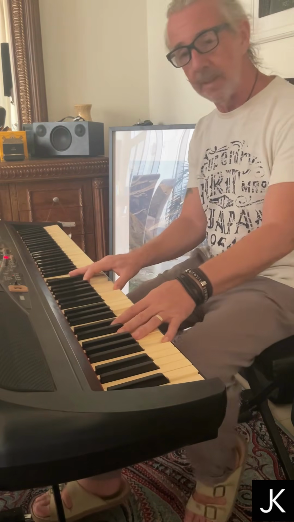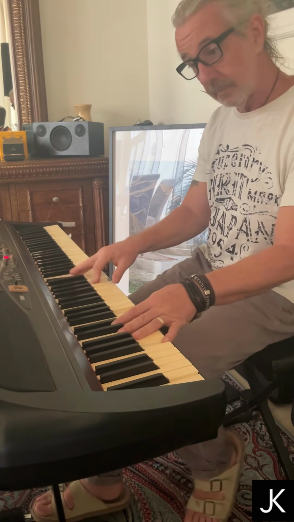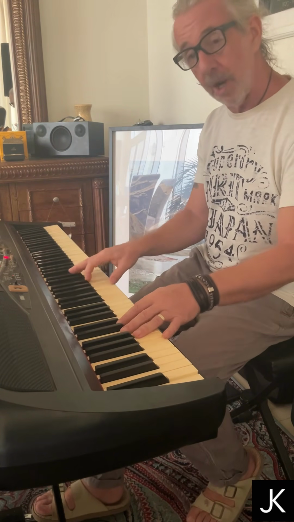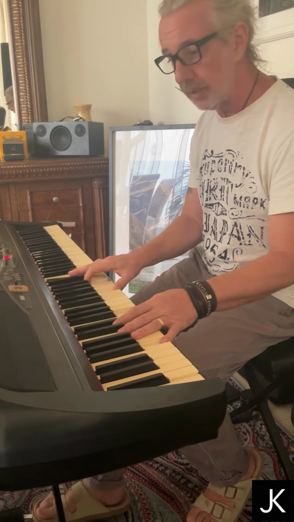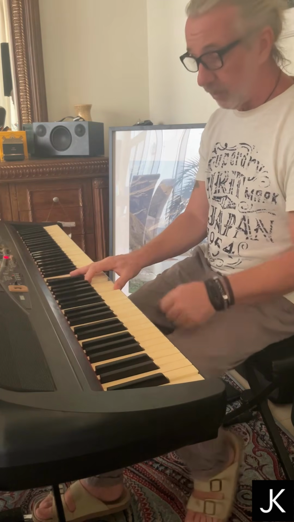Quite like that one, augmented. So that's the D is sharpened. Really nice chord, eh? And then we're back to another verse.